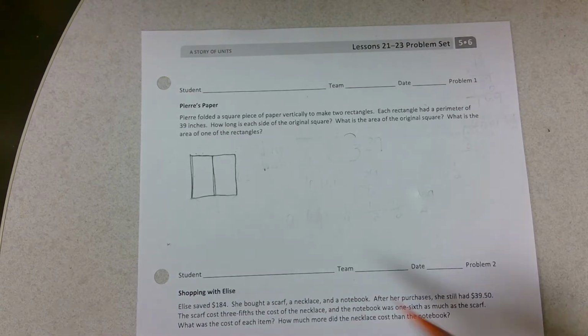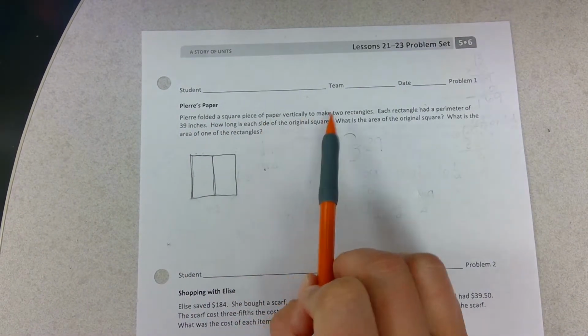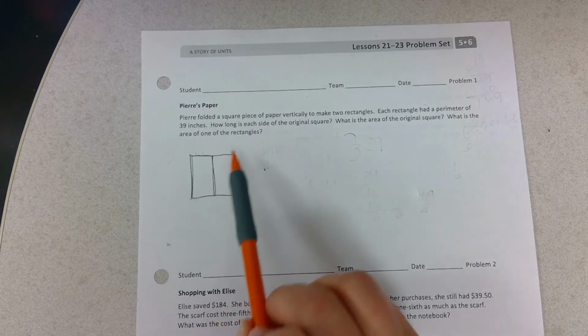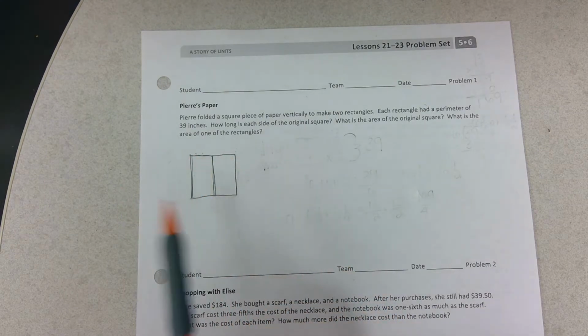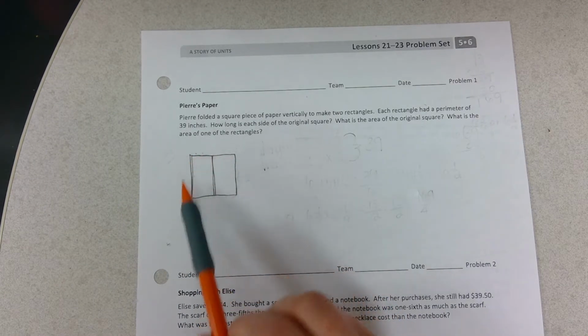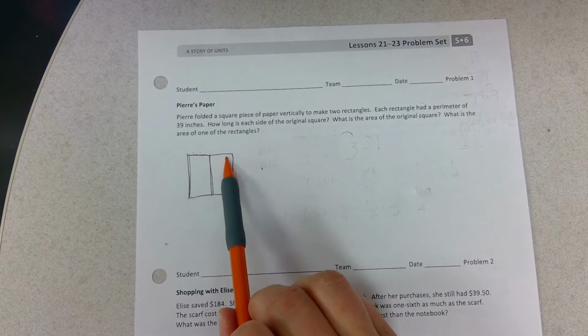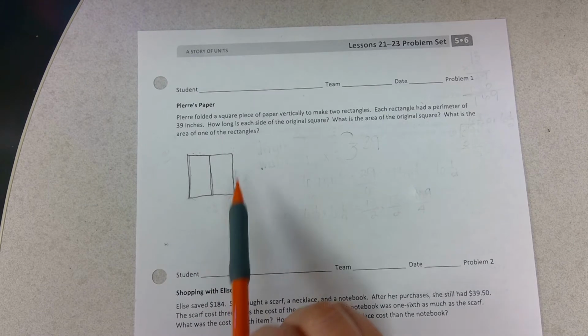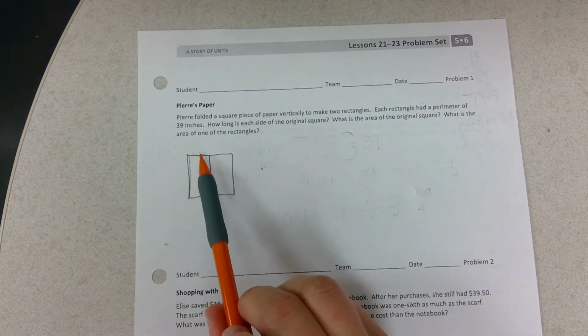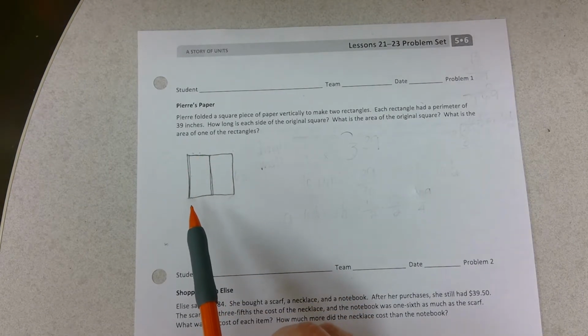So this first one is that I have Pierre folded a piece of paper vertically to make those two rectangles. So I had my piece of paper, I made my vertical. It says each rectangle has a perimeter of 39, okay? I want to know how long the original side of the square is, and then what is the total area of the square, and then what is the area of one of the rectangles, which we know area is length times width.